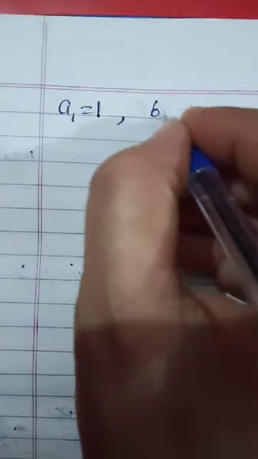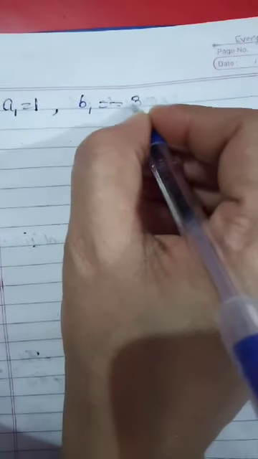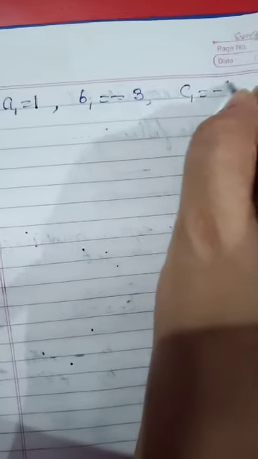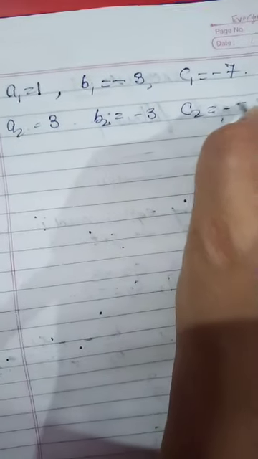So compare your equation first and note down the values: a1 is 1, b1 is minus 3, c1 is minus 7, a2 is 3, b2 is minus 3, c2 is minus 15. Here we have the values.